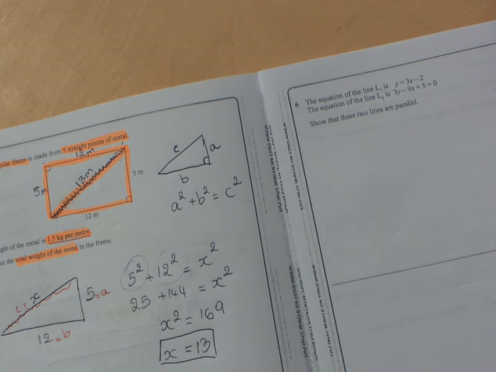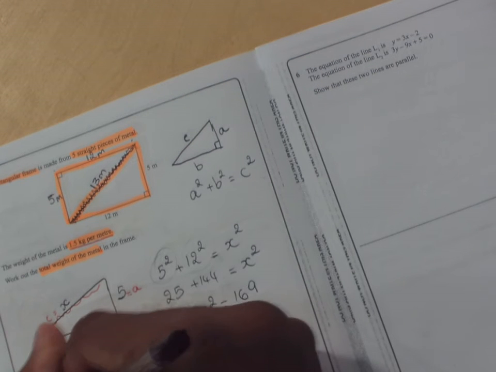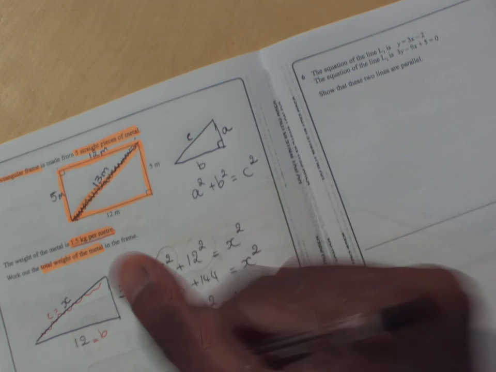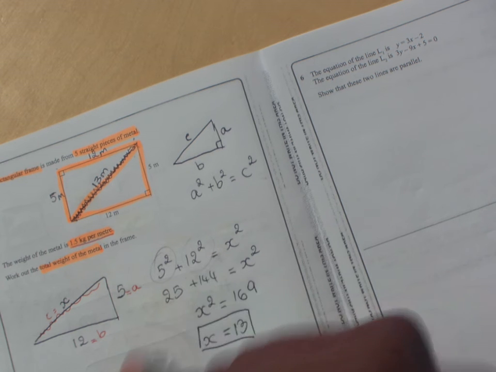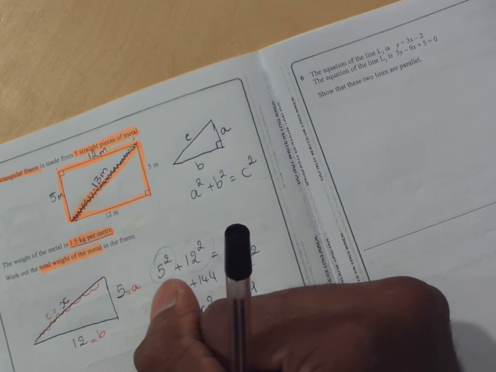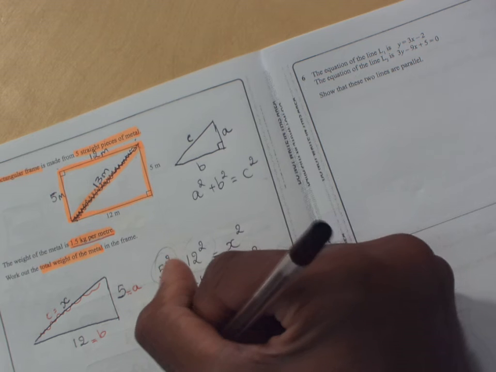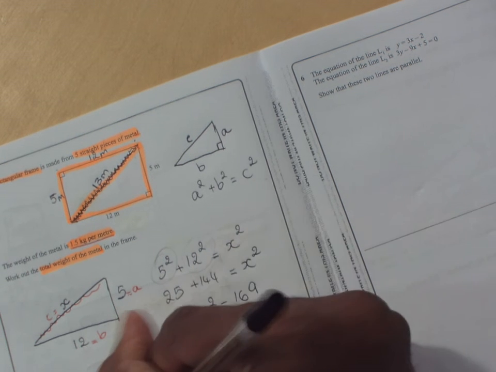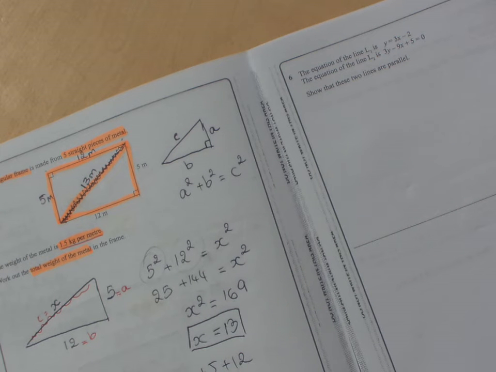Good. So I can now work out the total length. So the total length is going to be just all of these added up together. So it's going to be 5 plus 12 plus 13 plus 5 plus 12. If I add up all of these together, that gives me 47 meters.